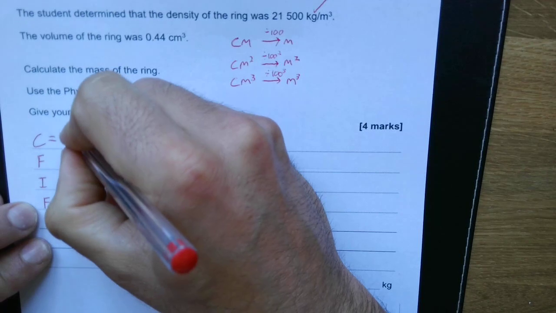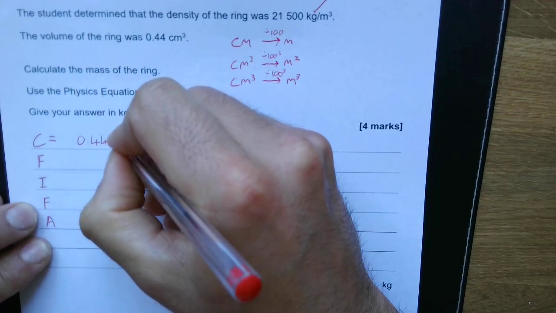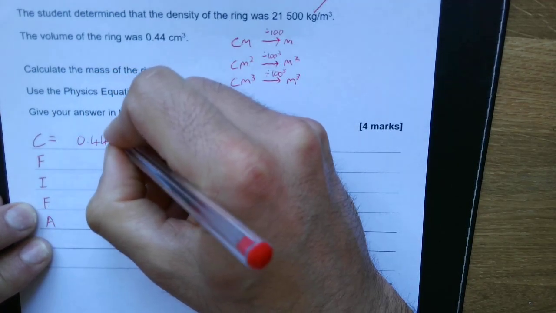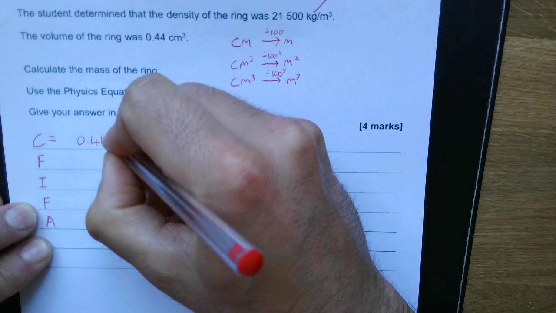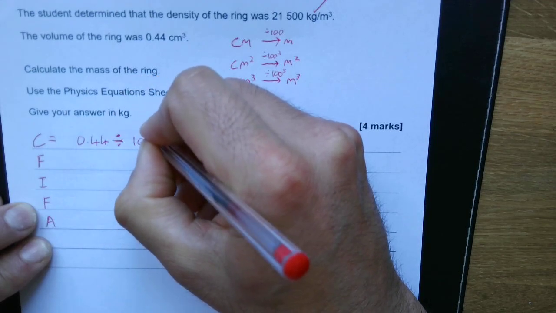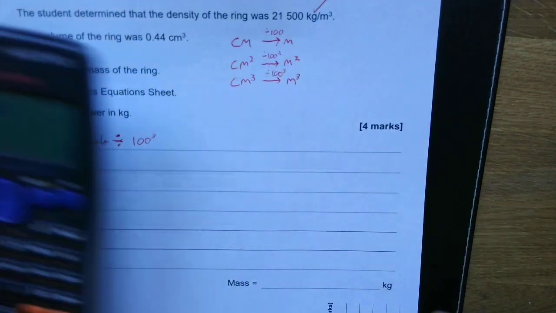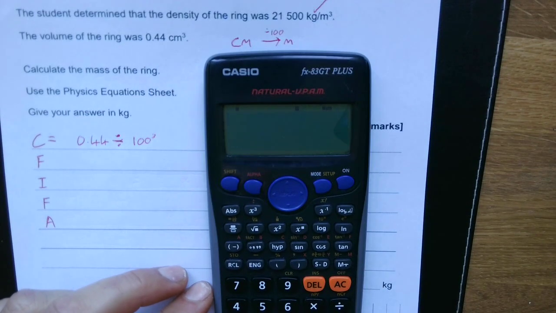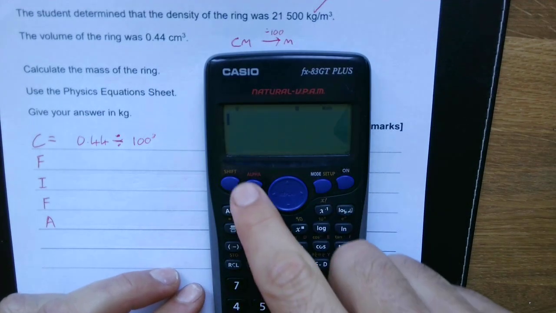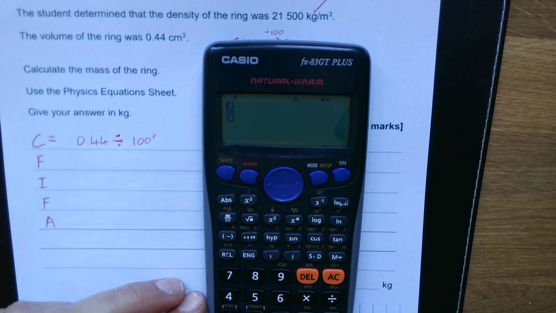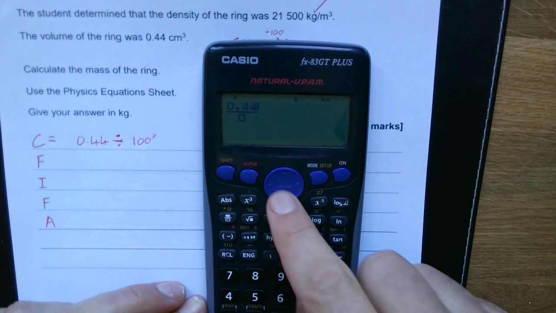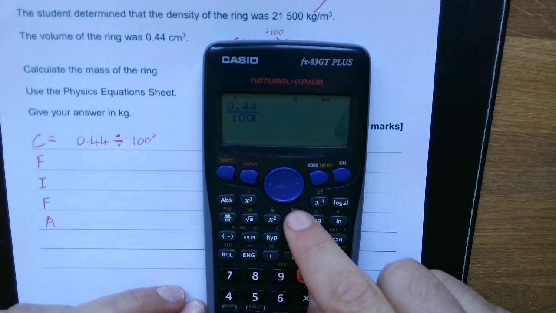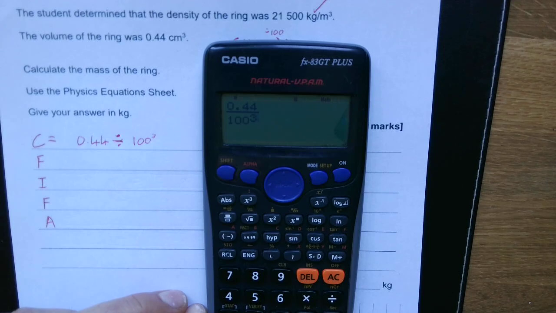So we do 0.44 divided by 100 cubed. I'll do this on the calculator because we're dividing: 0.44 divided by 100 to the power of 3.